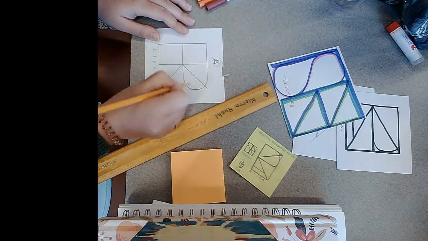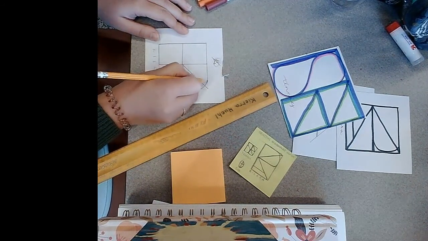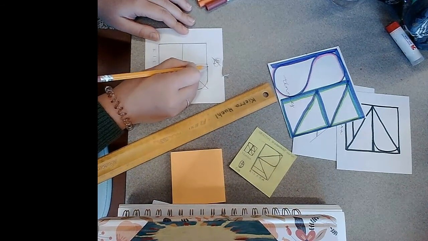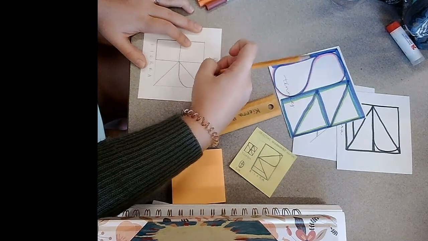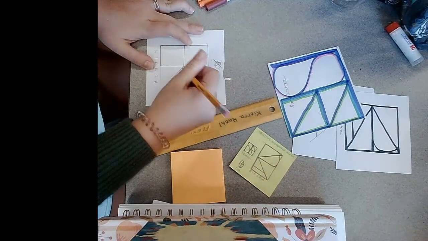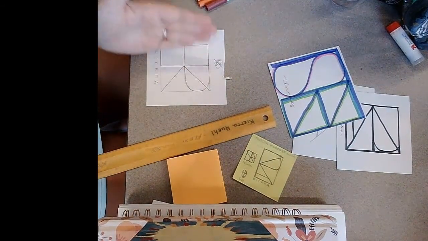Alright, and since I have 2 R's, I could have the option and draw another one somewhere else, or just leave it there, and people can make the connection that I have 2 R's in my name. Okay, and then it would come down here, and I use the other edge of my K as well.